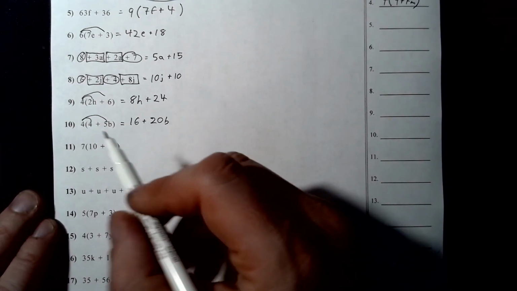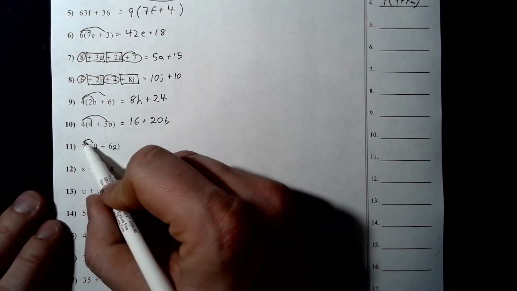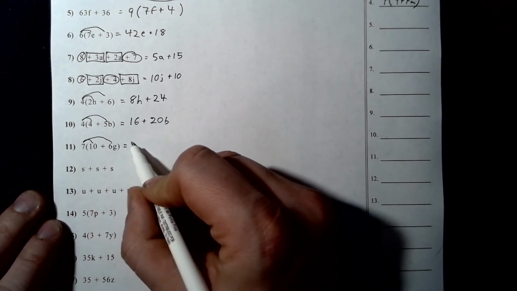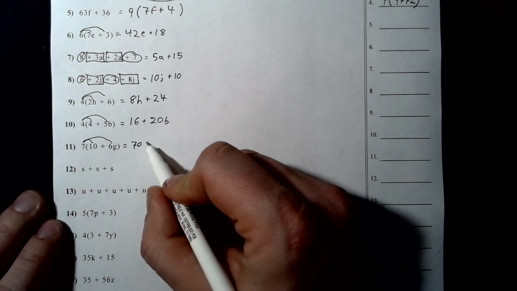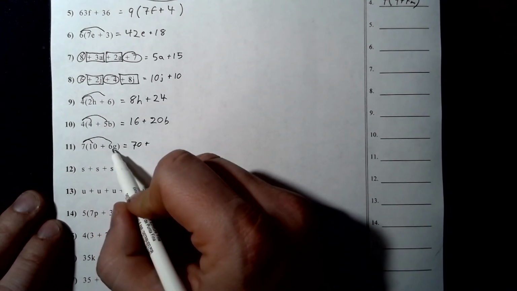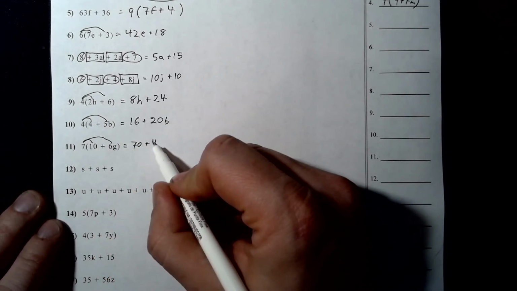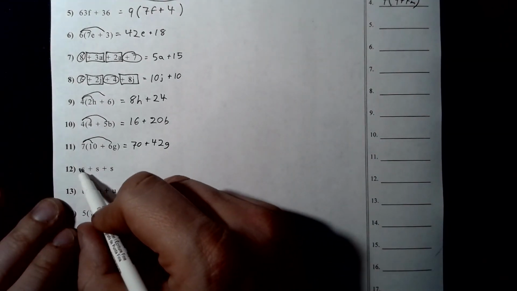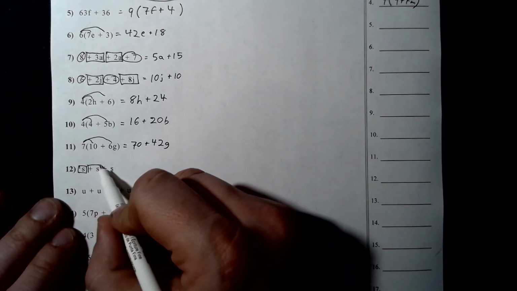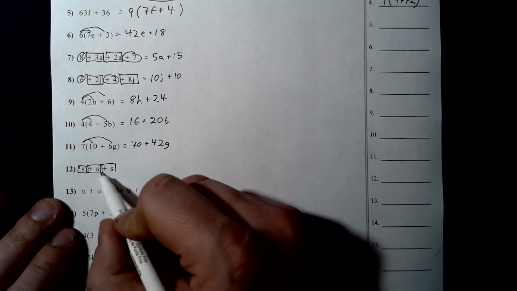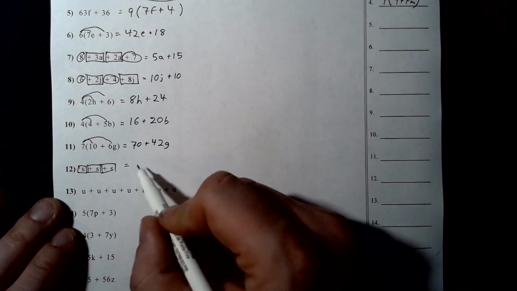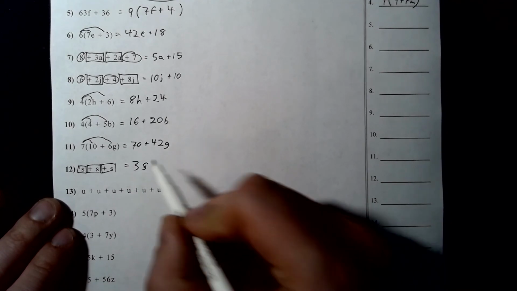Number 11, distributive property again. 7 times 10 equals 70, plus 7 times 6g equals 42g. Number 12, they give us an incredibly easy problem, much like number 1. 1s plus 1s plus 1s. 3s.